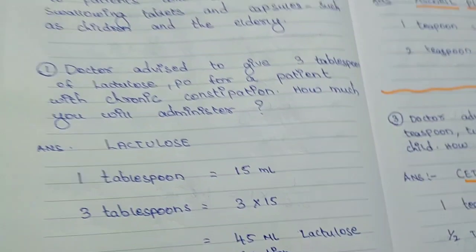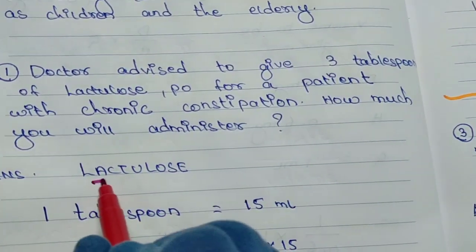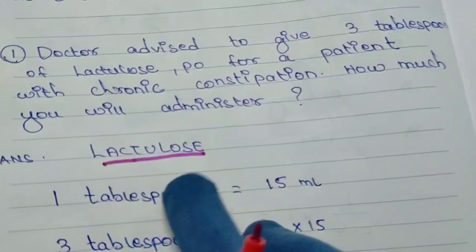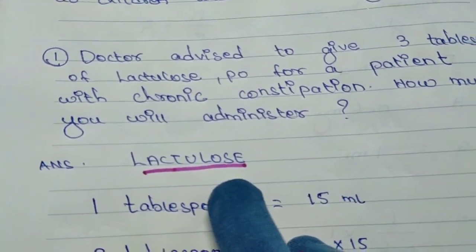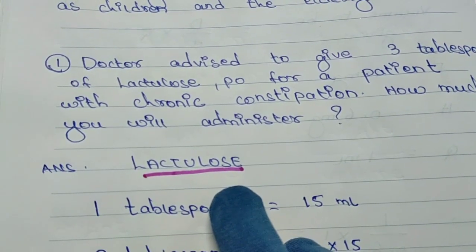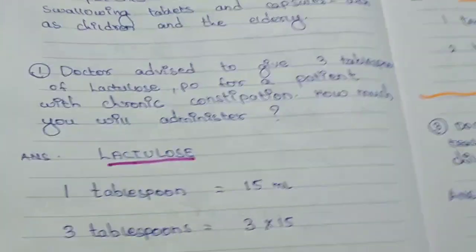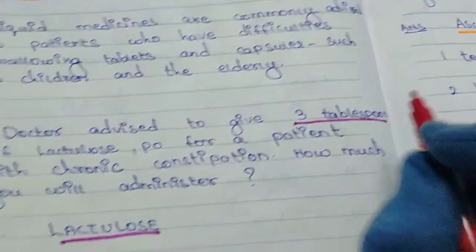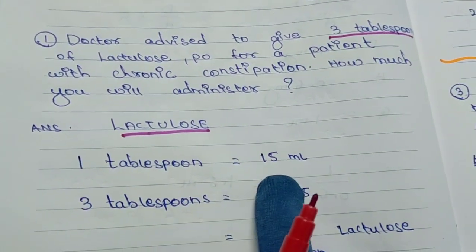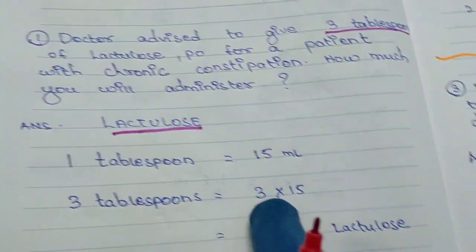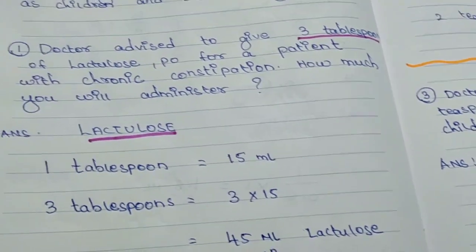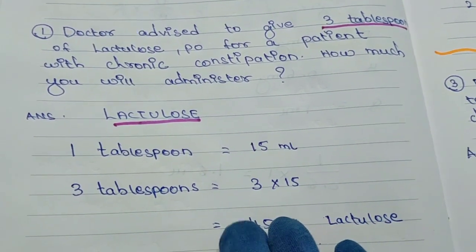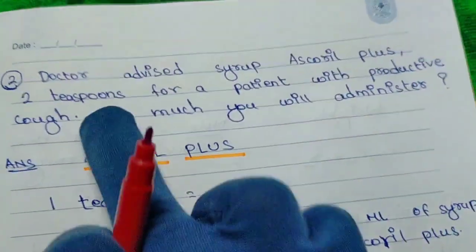First of all, we should know what medicine we are talking about. It is lactulose, a laxative agent. It is used to treat constipation, as well as in patients with hepatic encephalopathy. So the doctor advised 3 tablespoons. 1 tablespoon is equal to 15 ml, so 3 tablespoons is 3 into 15, which is 45 ml. So we have to give 45 ml of lactulose solution to the patient. Simple, right? Let us see one more example.